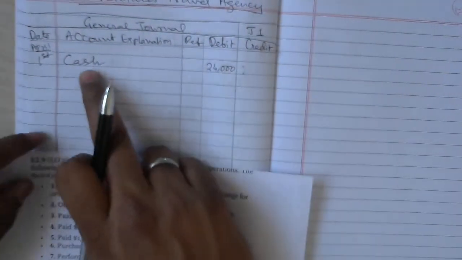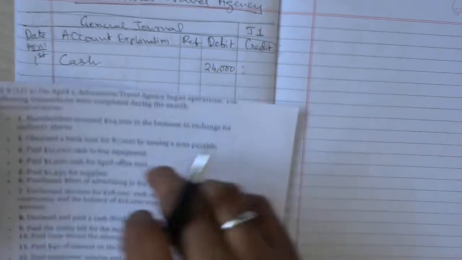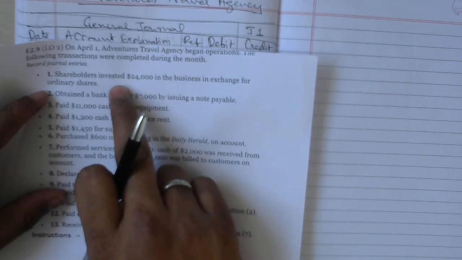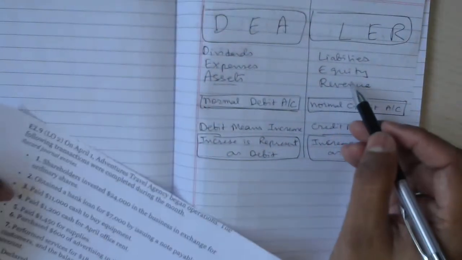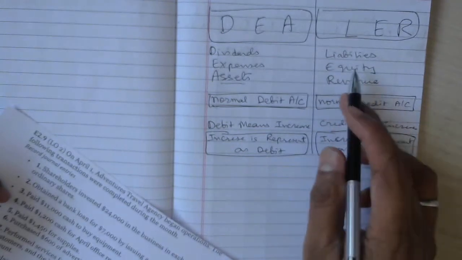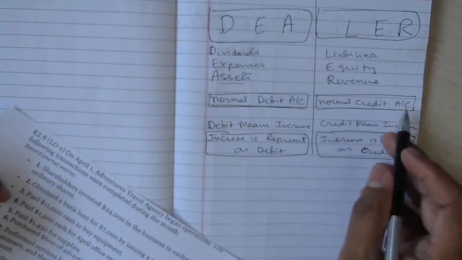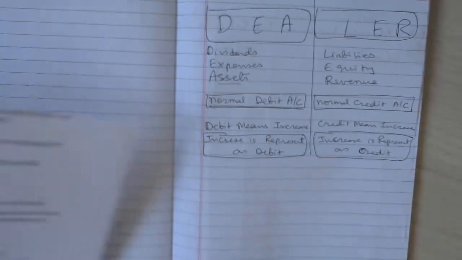Now, because cash is under debit, something else should be in the credit. But look at this, shareholders invested. So when shareholders are investing, this will go into the equity. If you go back here, equity is on the right side, and equity is also increasing. A normal credit account: increase represents the credit. So very good, it is matching with our requirement.